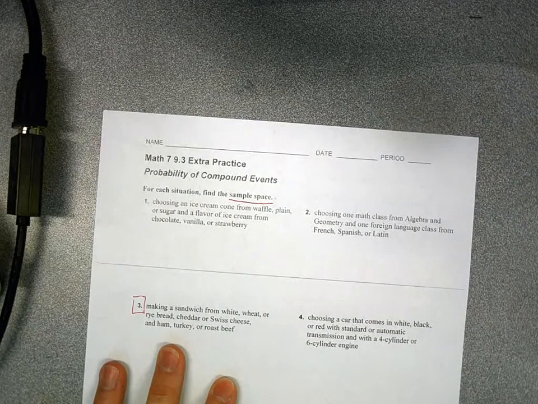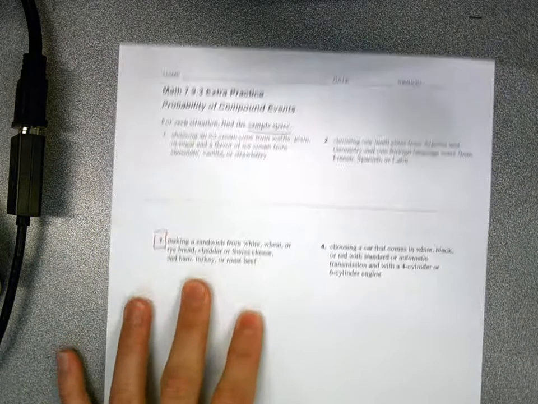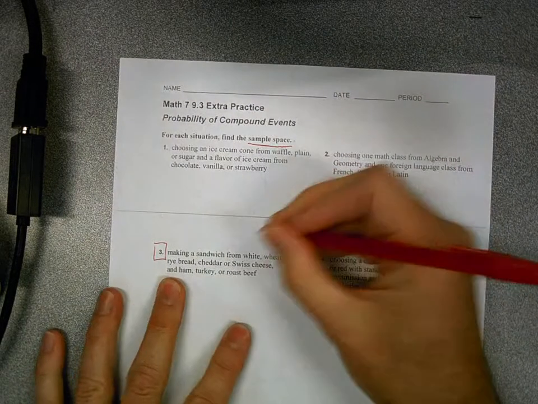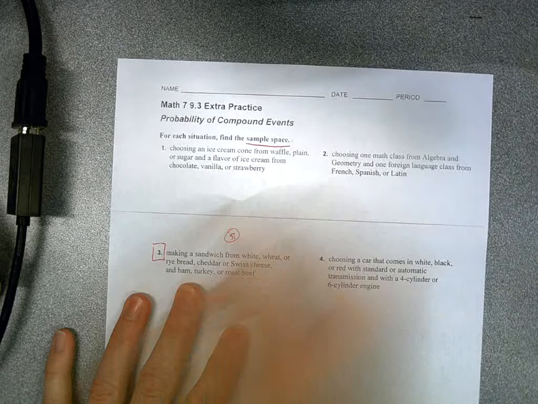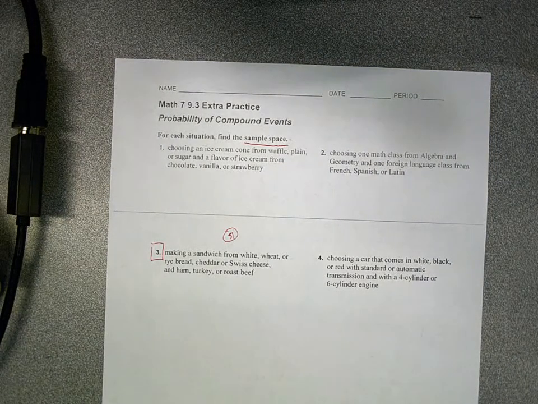That's what we're trying to find. So basically, it's saying all of the possible sandwiches we can make. Okay, now, on number 3, step 1 is on all of these, you're going to try to find out there are different factors, or in this case, there are different things that are making up the sandwich, different types of items.